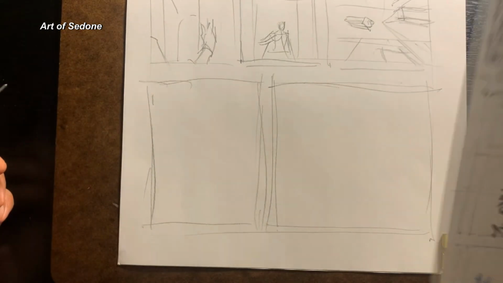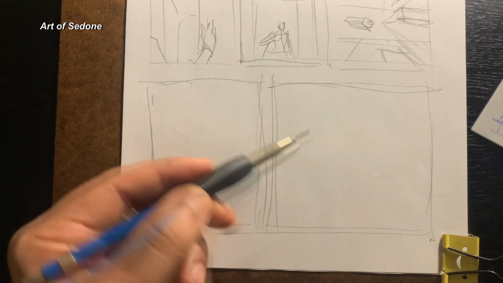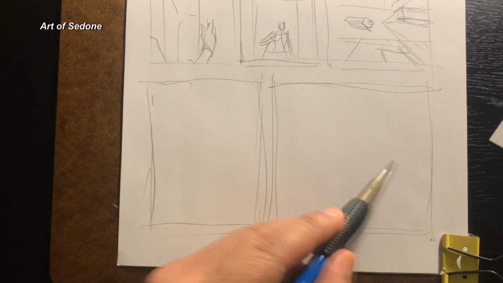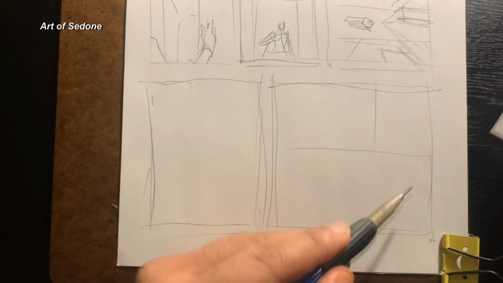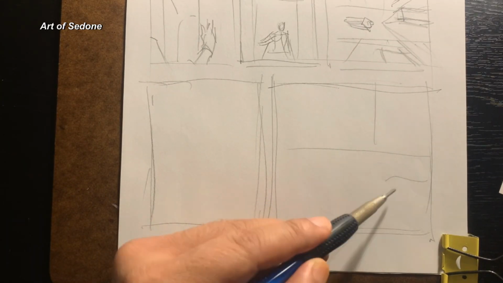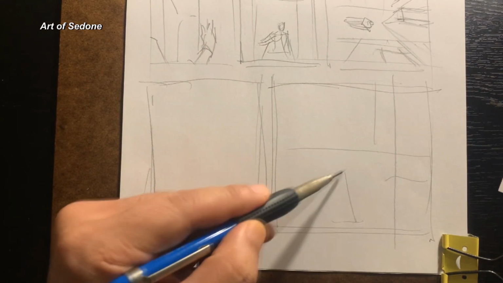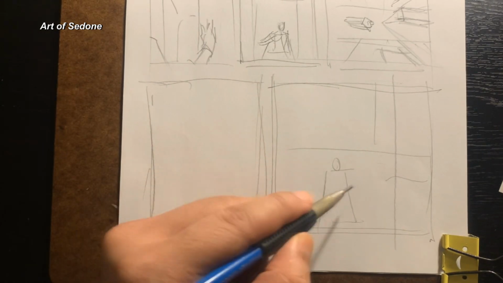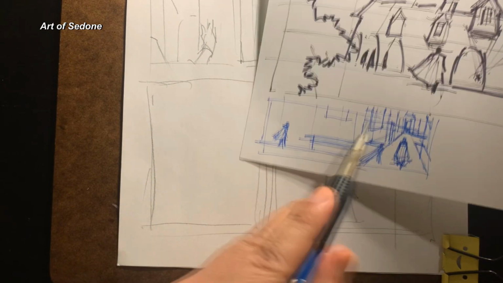And so, for example, here, I like that. I think it's fine. I'll just lay it out real quick, because I'm just looking off of this. Looks like there's a wall, and then the character's right here. Again, it's a thumbnail.